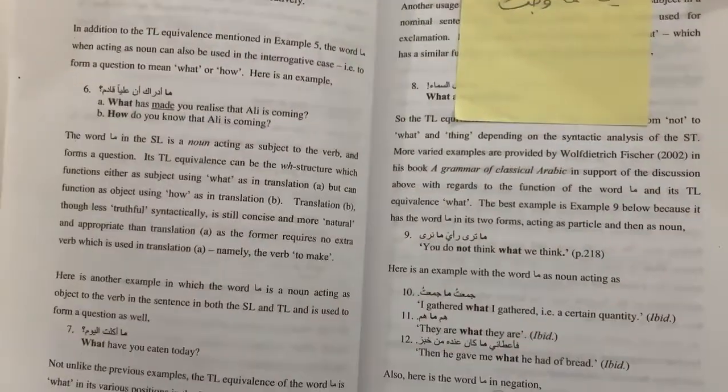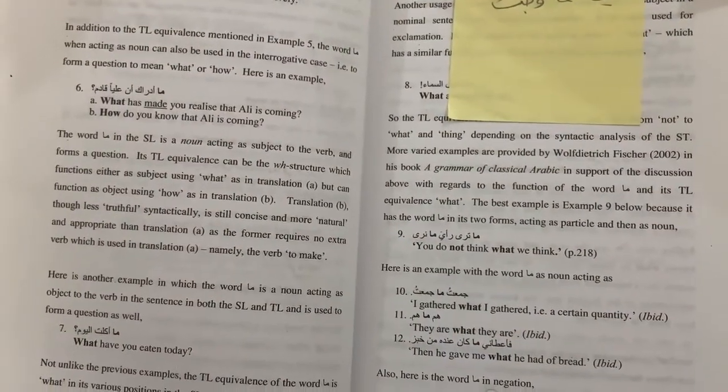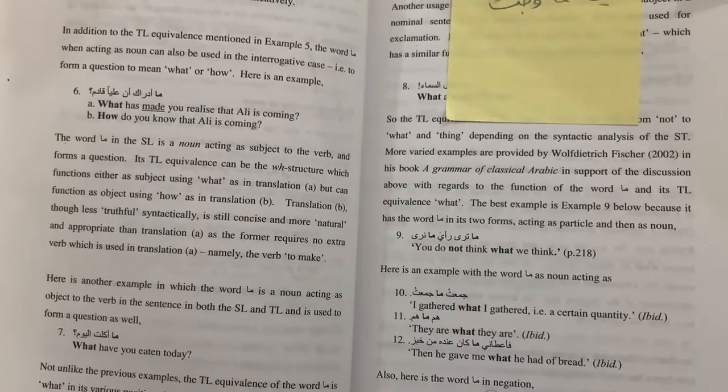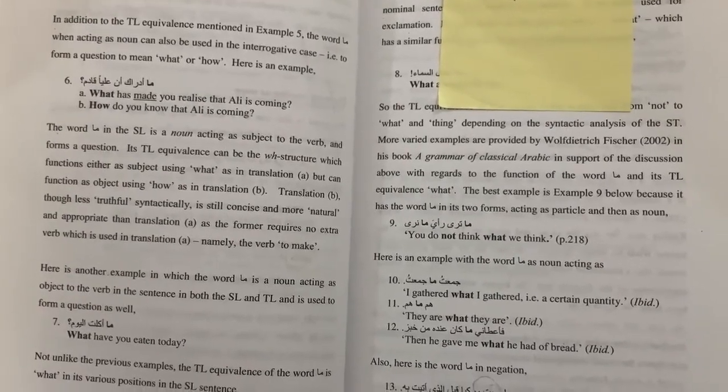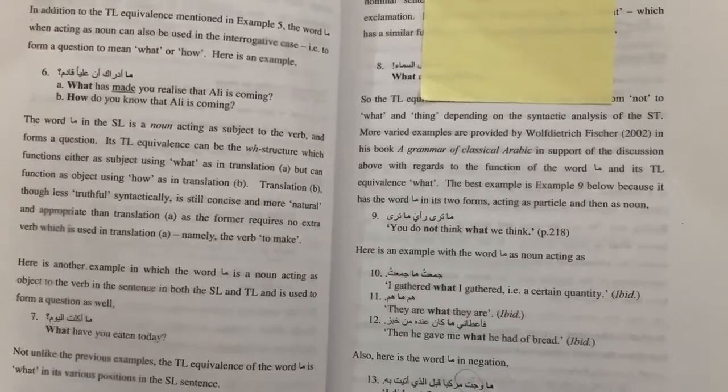Here, as you can see, I'm just going to try to show you the third usage of ma. For example, here you have the example, ما أدرك أن عليا قادم. ما أدرك أن عليا قادم. Here ma means what or how. But it's more of what than how.